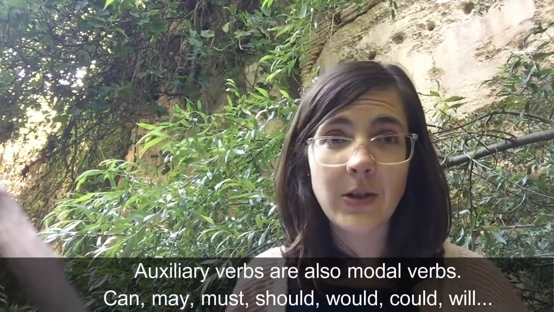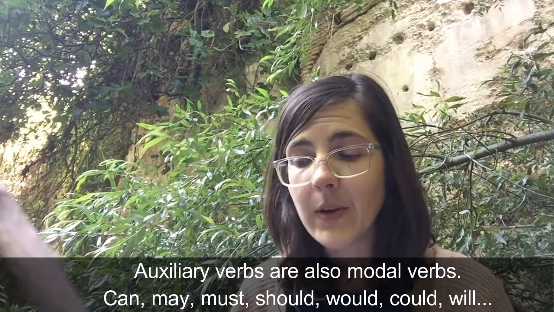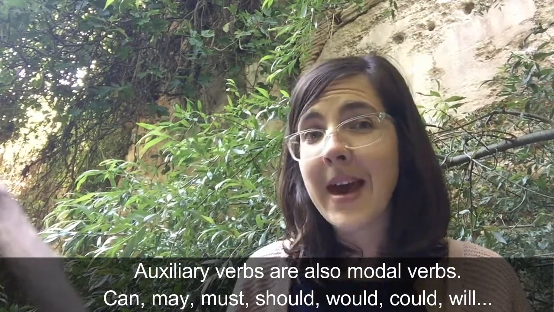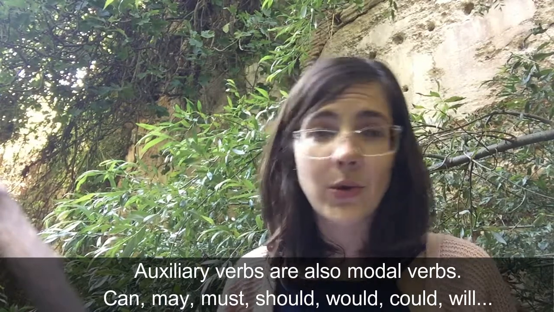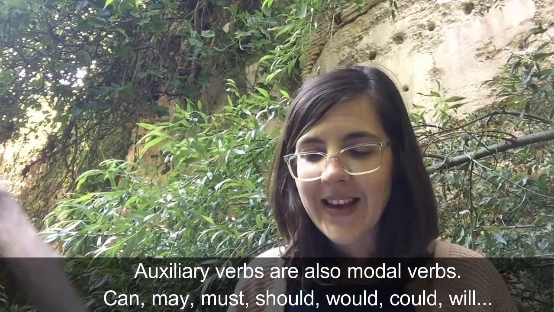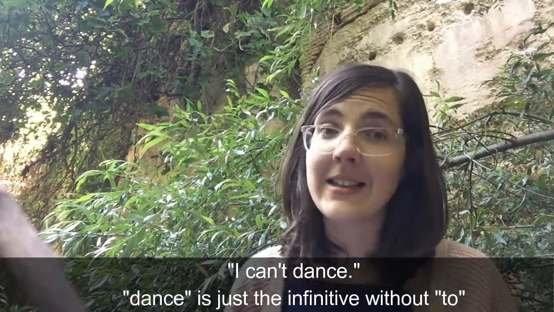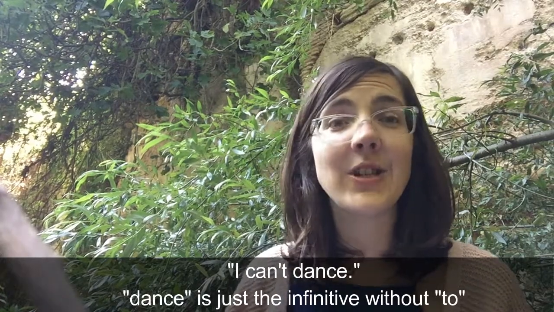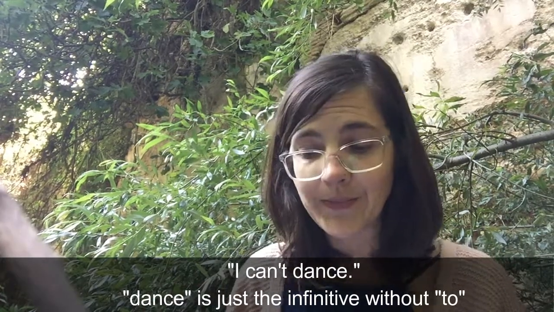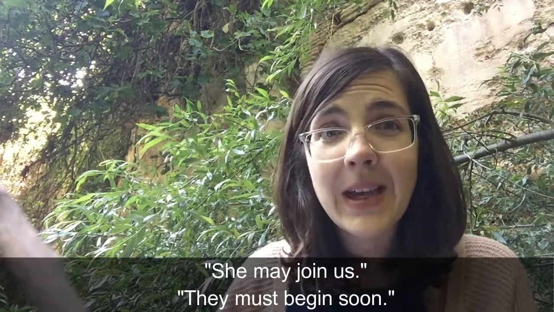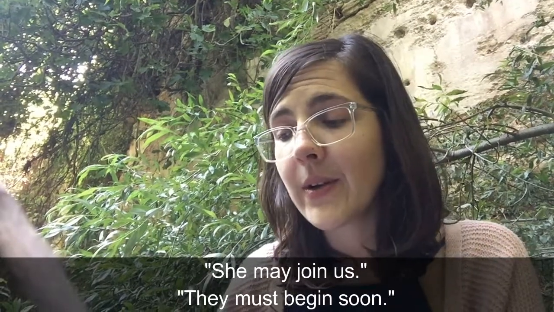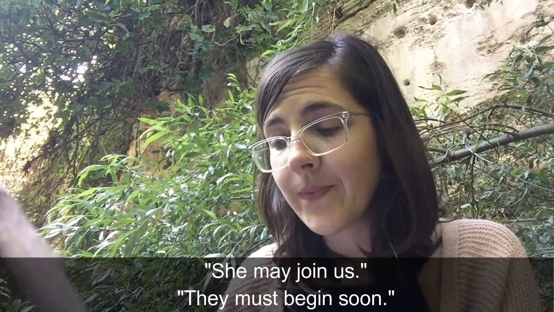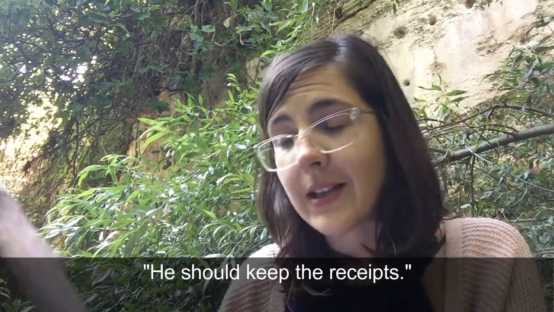Auxiliary verbs are also modal verbs, right? So modal verbs are can, may, must, should, would, could, will. So some examples. I can't dance. Right? And so dance is just in the infinitive without the to. She may join us, right? Or they must begin soon. He should keep the receipts.